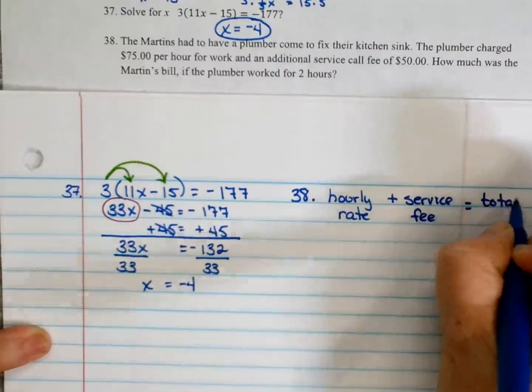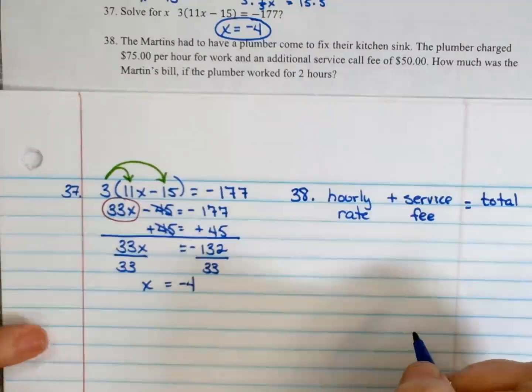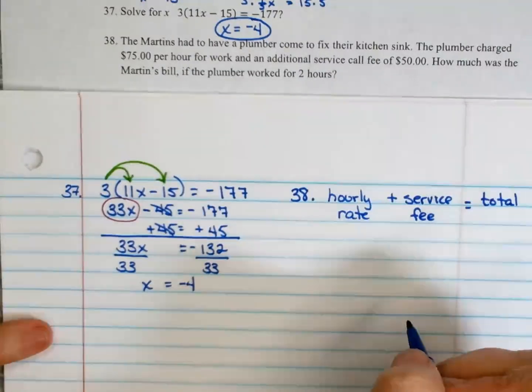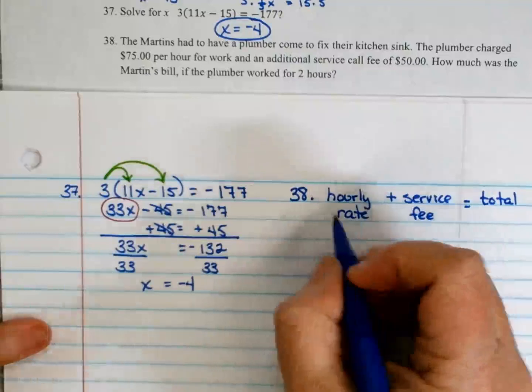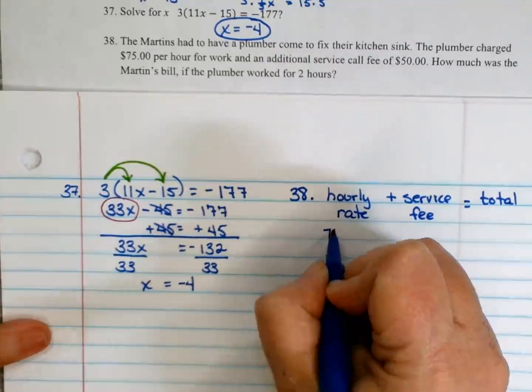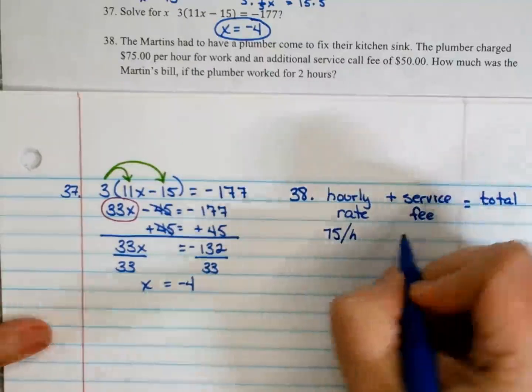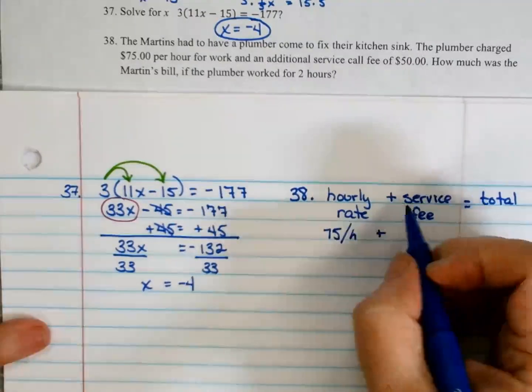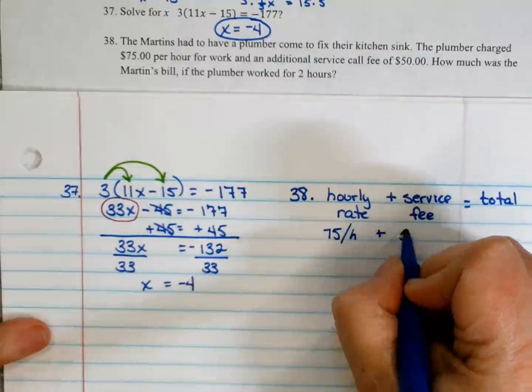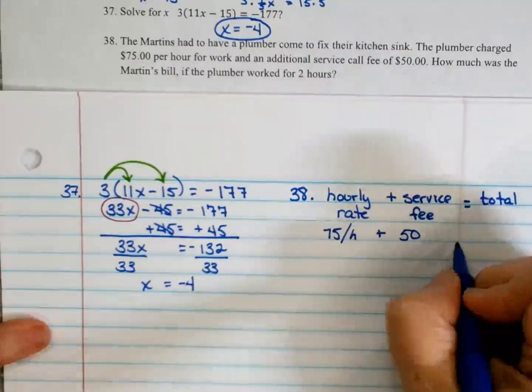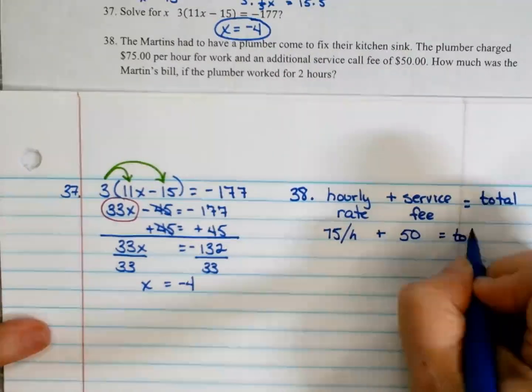And that's going to equal my total. Okay? So his hourly rate is $75 per hour, plus his service fee of $50, and that'll give me my total.